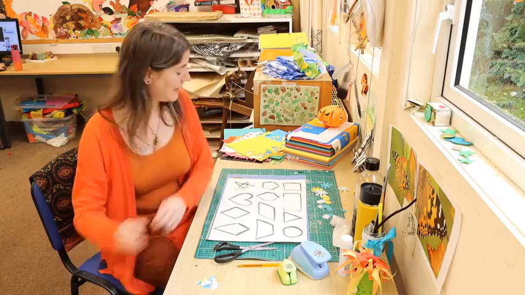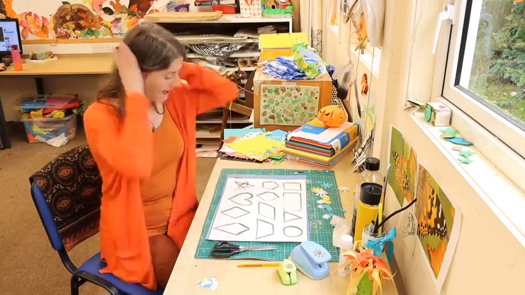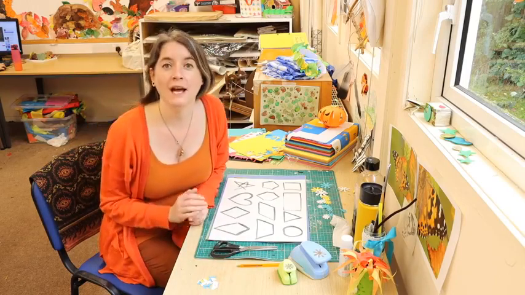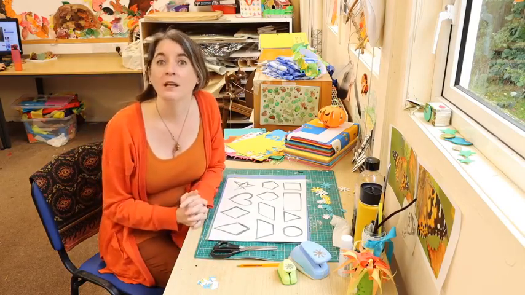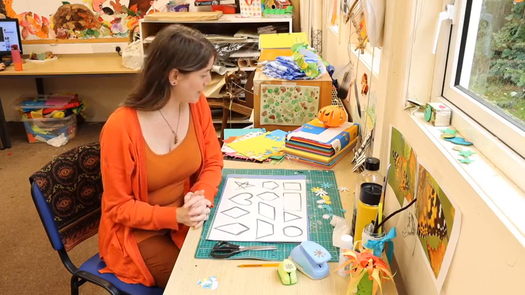So yes, we're in art. Well, we're in Purple Bubble and it is Art Live today. And what I thought we'd do is another cut paper scene, cut paper picture project today.